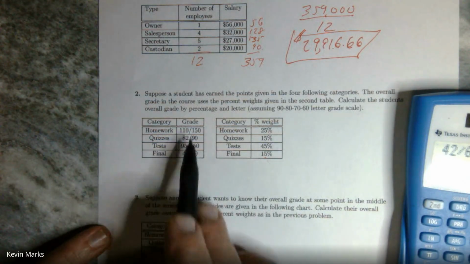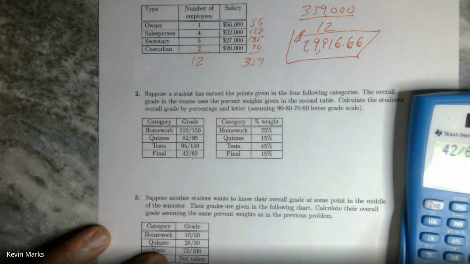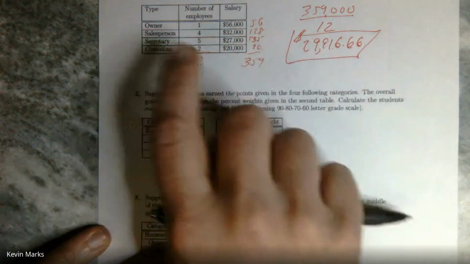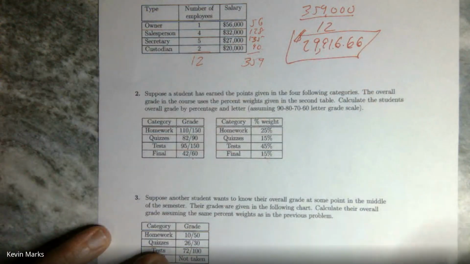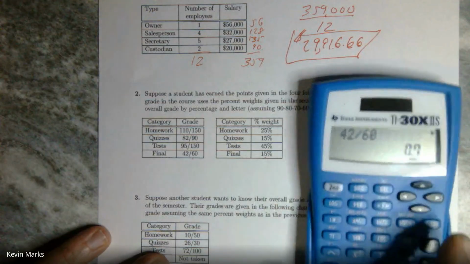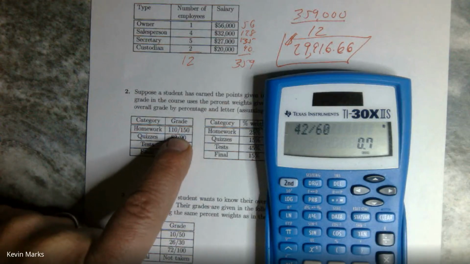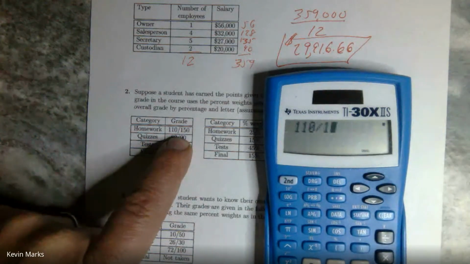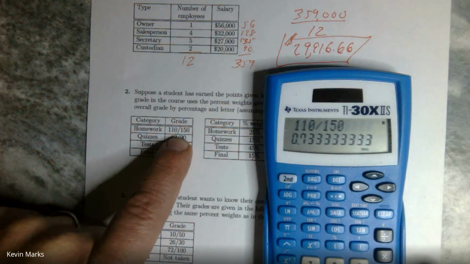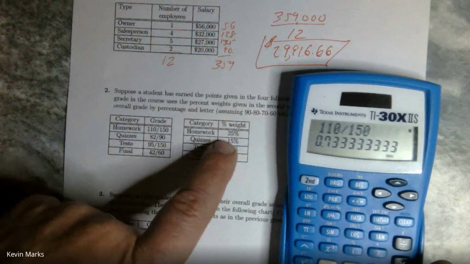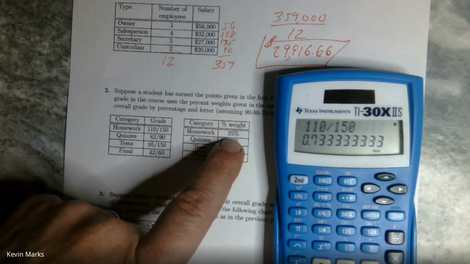So you're taking the different categories and you multiply by the weight, and then you're adding them all up, and then you divide by the total weight, right? So, well, here, let me show you. What I would recommend doing is the homework, do it all in the calculator. It's 110 out of 150, right? But it's in the calculator right now, okay? And you're going to multiply that by its weight, but that's 25% or 0.25.